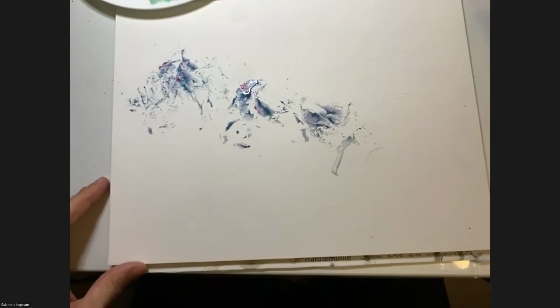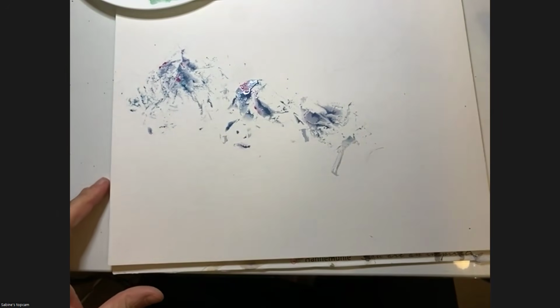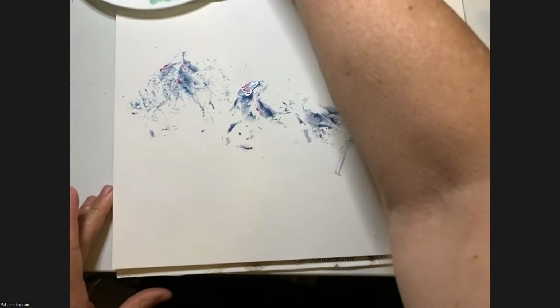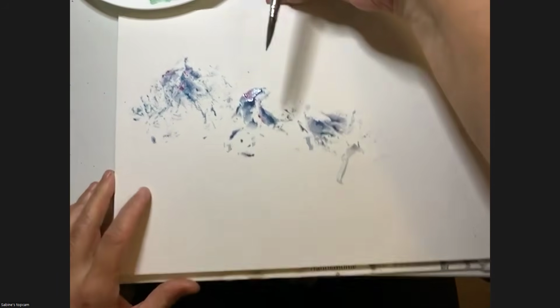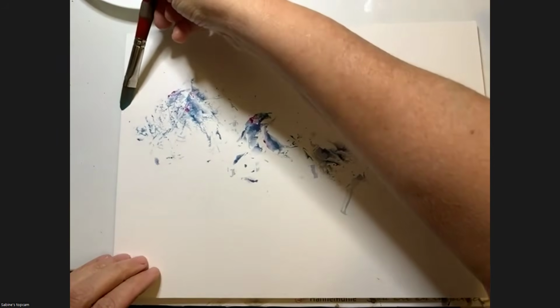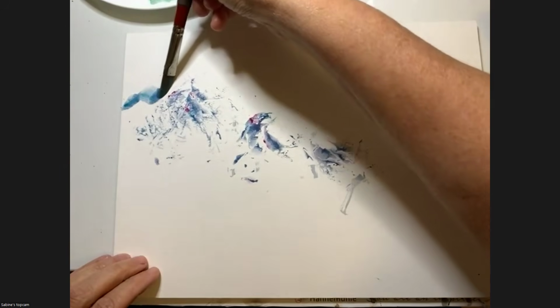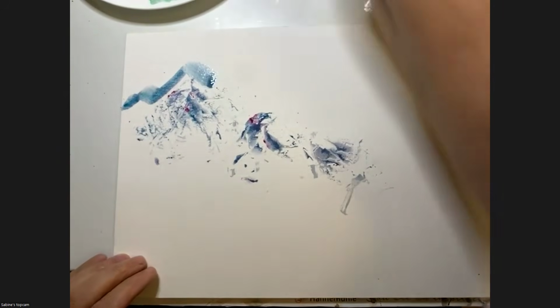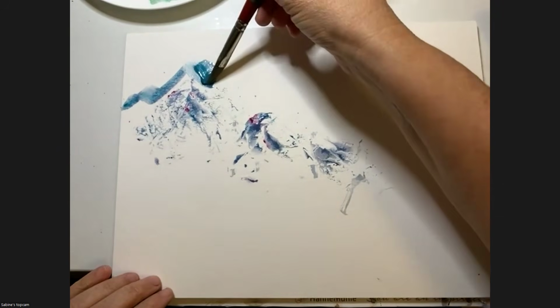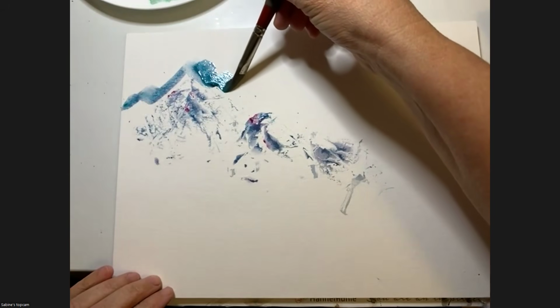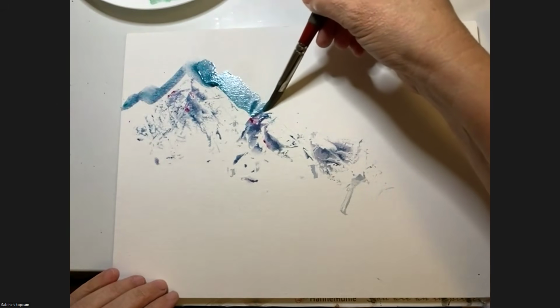And we go with the brush. And now we go and make the sky. Let's go negative. Think positive and throw negative. That's the motto tonight.